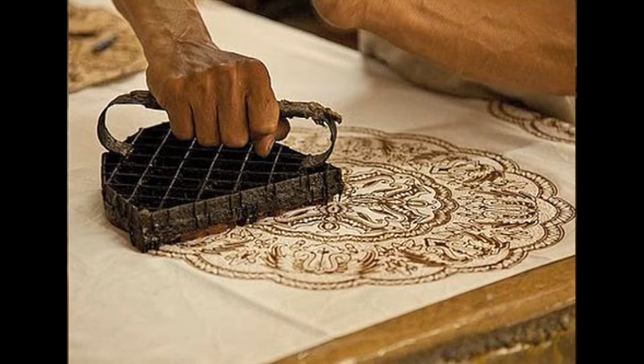Coming to resist dyeing like batik, it is a resist dyeing process in which the designs are made with wax on the fabric, which is subsequently immersed in the dye to absorb the color onto the unwaxed portion. This is known as batik dyeing. It was perfected by the Japanese, and as a tradition, batik is followed in many countries like Indonesia, Malaysia, Singapore, India, Bangladesh and Sri Lanka.